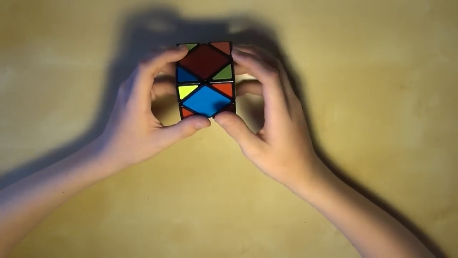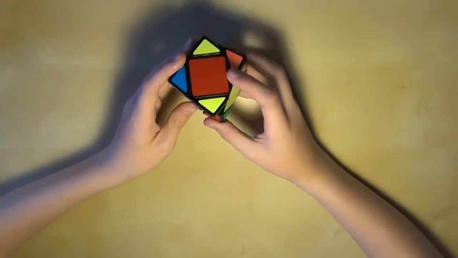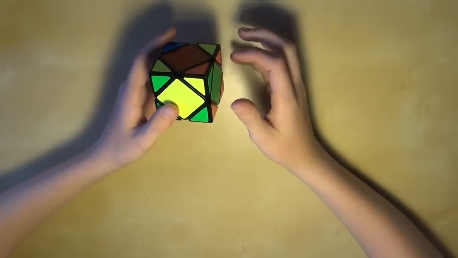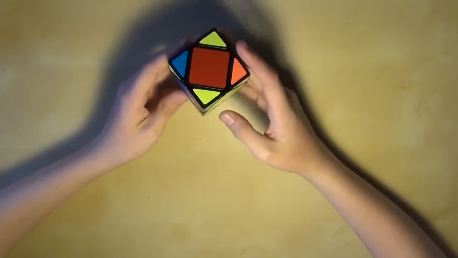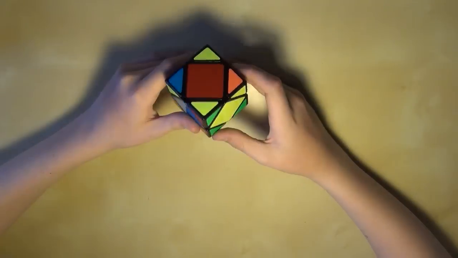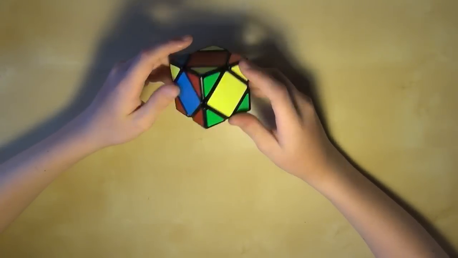And if you have it at this spot, you can either do sledgehammer or hedge slammer. And if you have it at this spot, you can either do hedge slammer or sledgehammer. And so that's what makes up the four cases. And so first of all, just figure out where to execute it from.